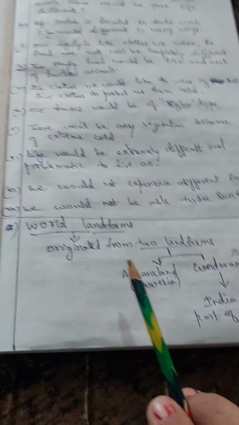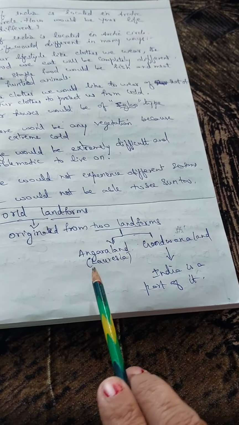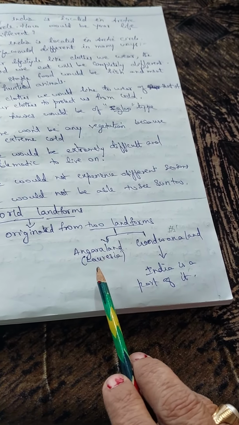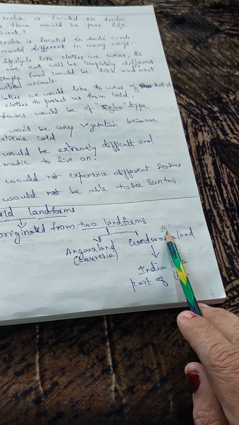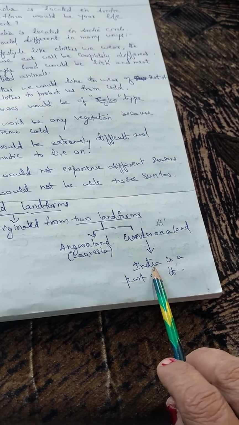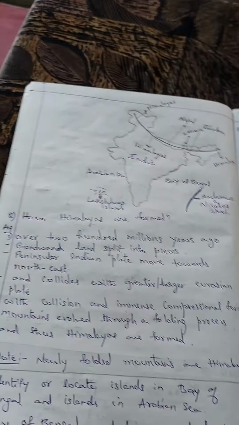Next we'll see, this is an important bit, children. World landforms originated from 2 landforms, Angara land and Gondwana land. Angara land is also called Laurasia. This is very important: India is a part of Gondwana land. Now we'll go to the next page, children.